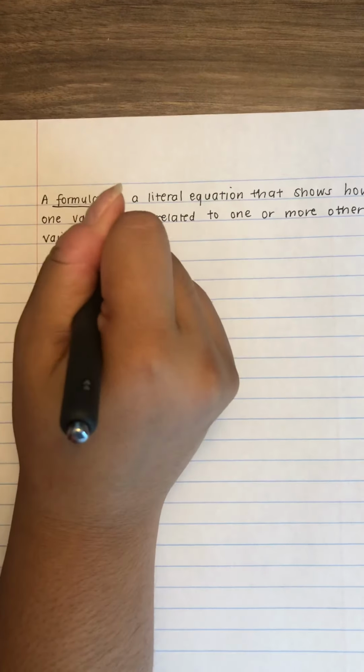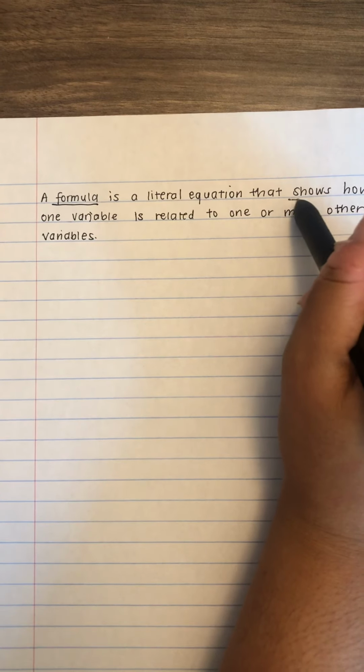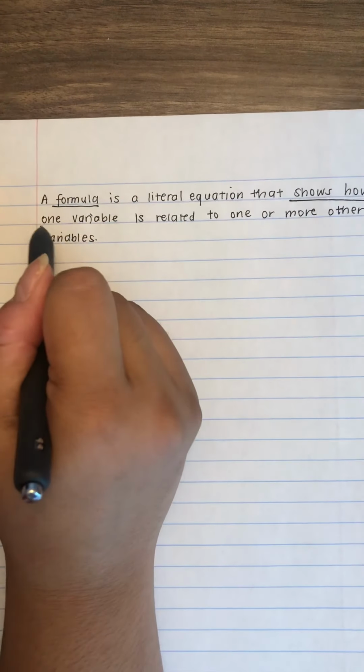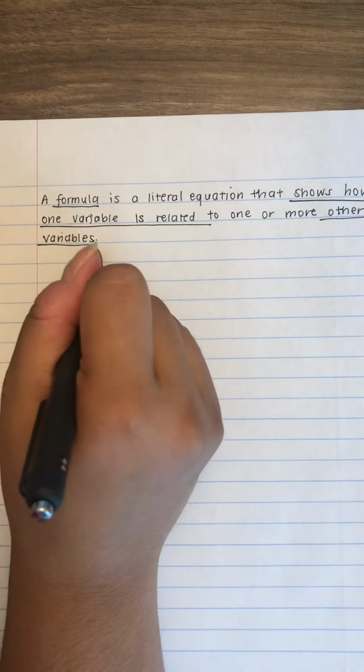Again, a formula is an equation that shows how one variable is related to other variables.